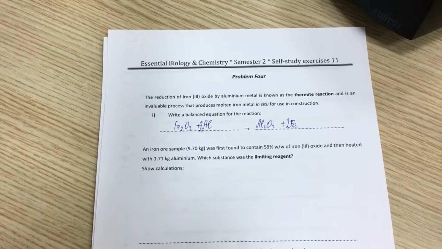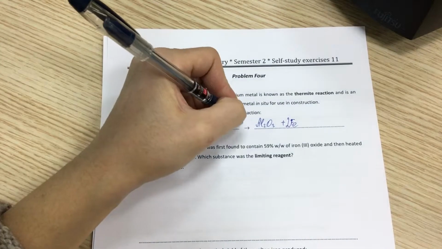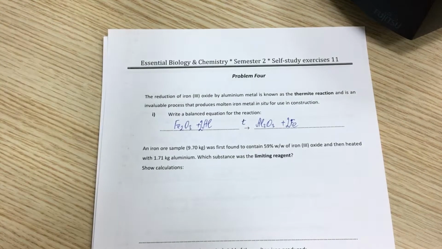An iron ore was first found to contain 59% by weight of iron oxide. So it's not very pure iron ore, to be honest. And then heated with 1.71 kilograms of aluminium, so it's under high temperature. Which substance was the limiting reagent?